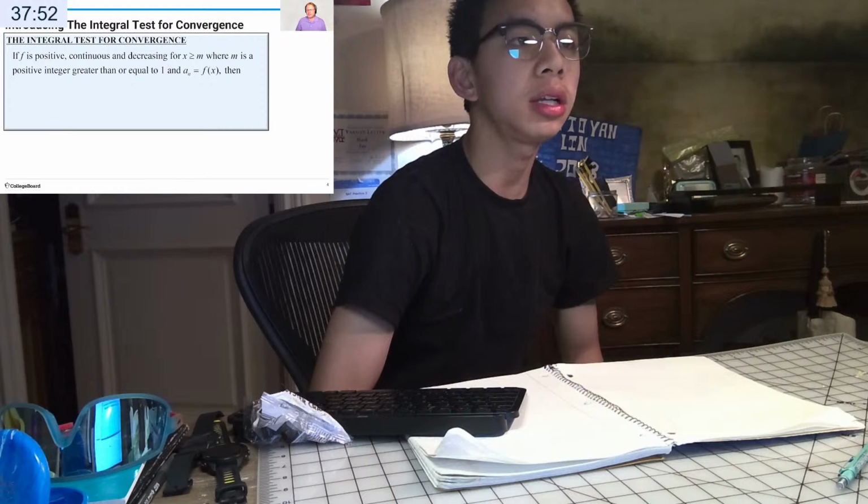It says if we've got a function that's positive, continuous, and decreasing for some x greater than or equal to m, where n is a positive integer greater than or equal to 1, and we can let the nth term expression be equivalent to this continuous function f of x, then the following is true. The summation of that nth term expression, so in other words, our infinite series, will have the same behavior as our improper integral of f of x evaluated from 1 to infinity.